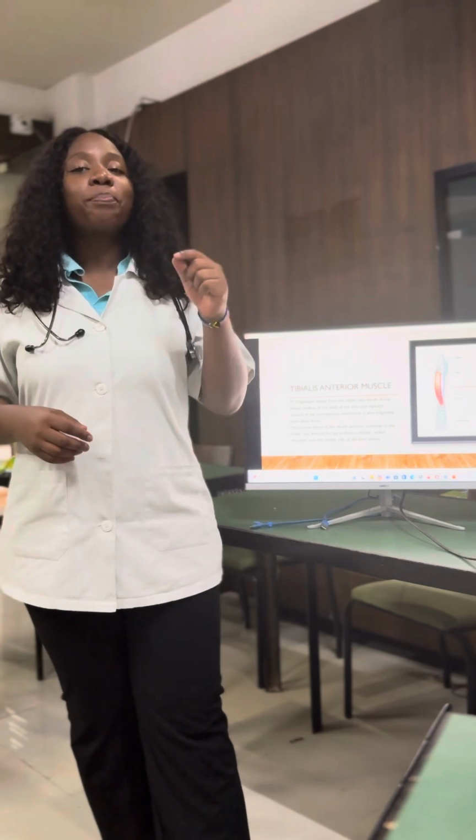I will further explain the peroneus tertius muscle. This muscle is considered as part of the extensor digitorum longus muscle. Why? Because they originate at the same point. But this muscle differs because it is inserted at the base of the fifth metatarsal. So that is why we have four different muscles that act as dorsiflexors of the foot.